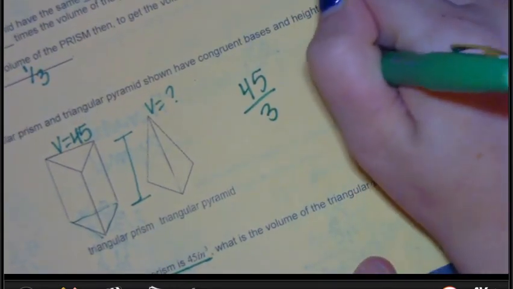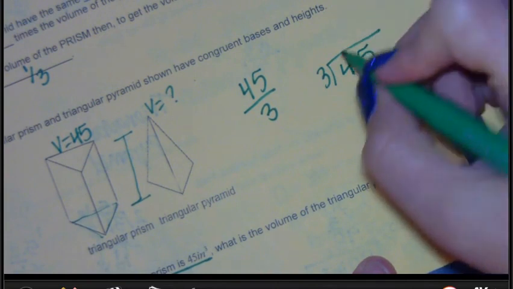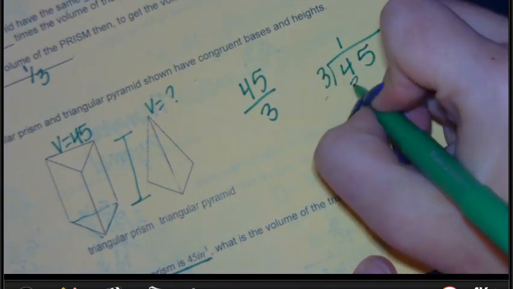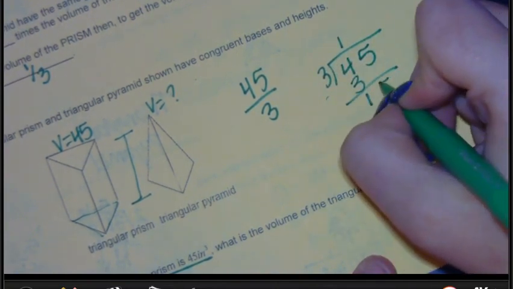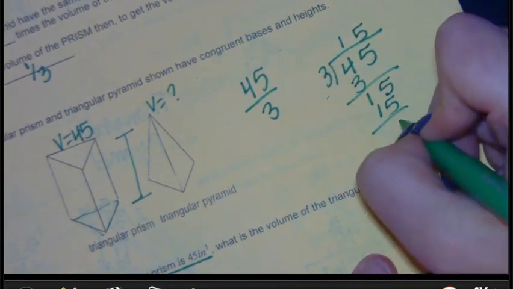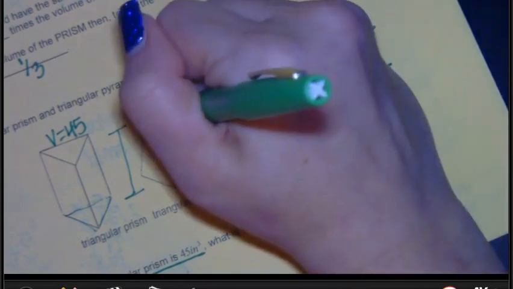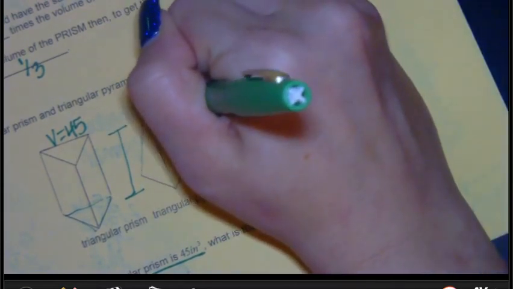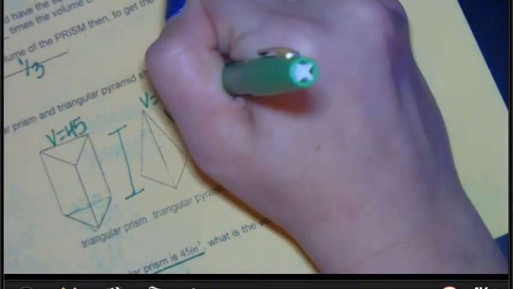So 3 is on the outside, 45 is on the inside. 3 goes into 4 one time with 1 left over. Bring down the 5. 3 goes into 15 5 times with nothing left over, meaning the volume of the pyramid is 15 inches cubed.